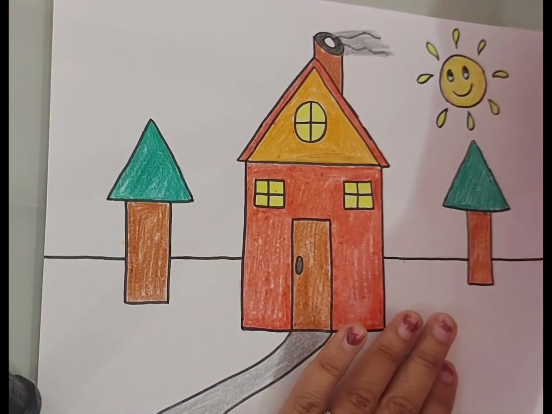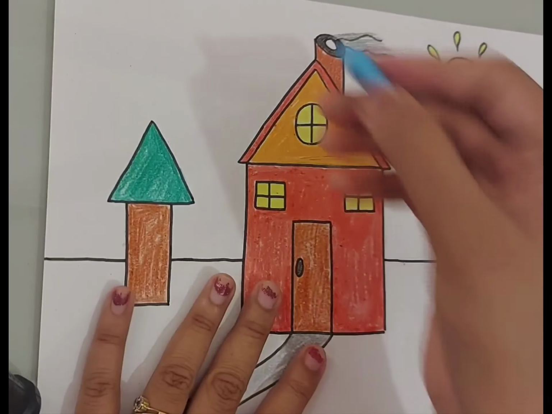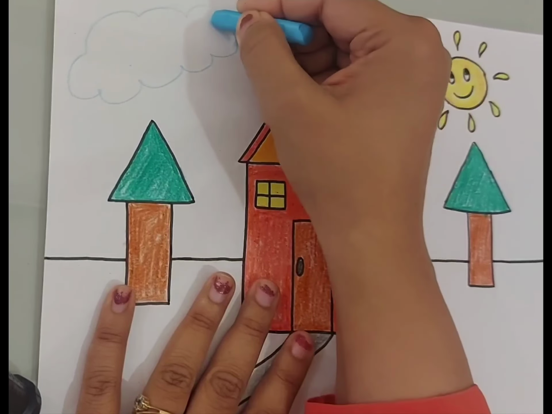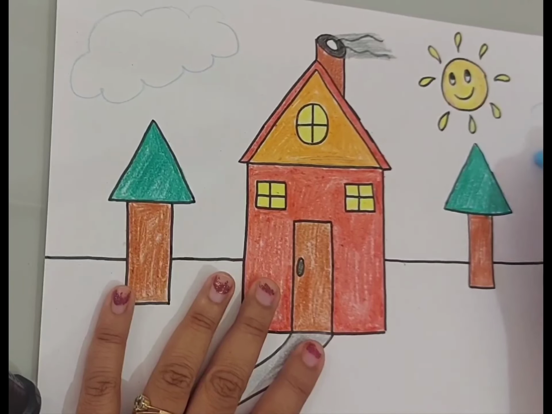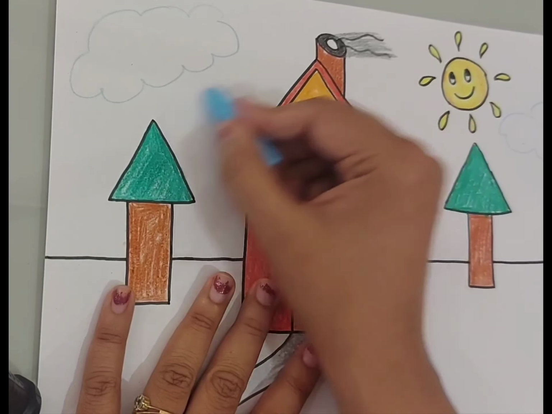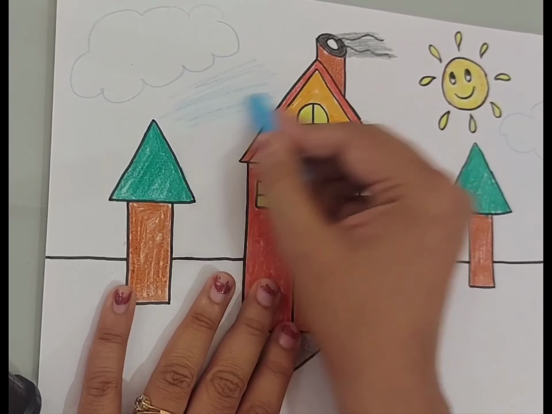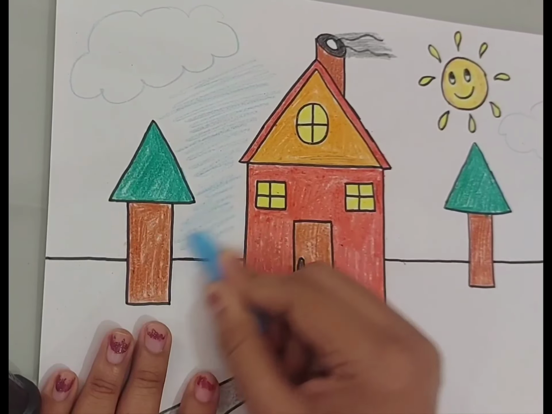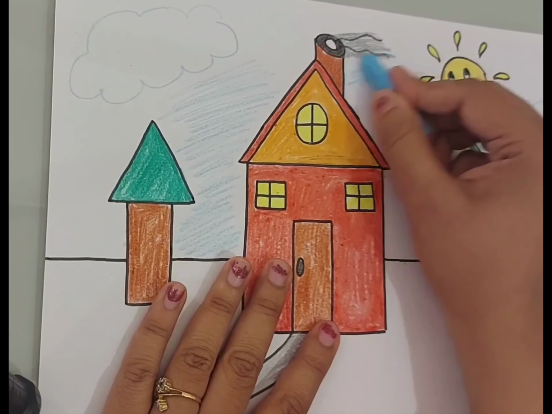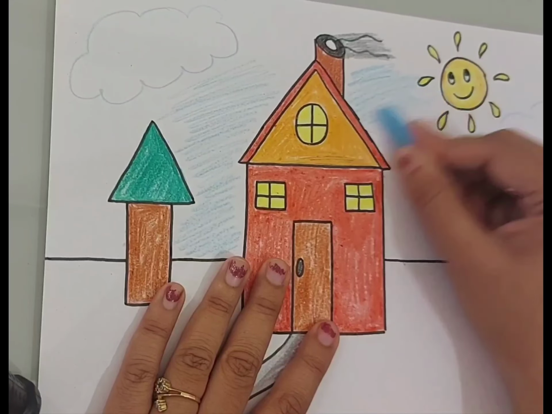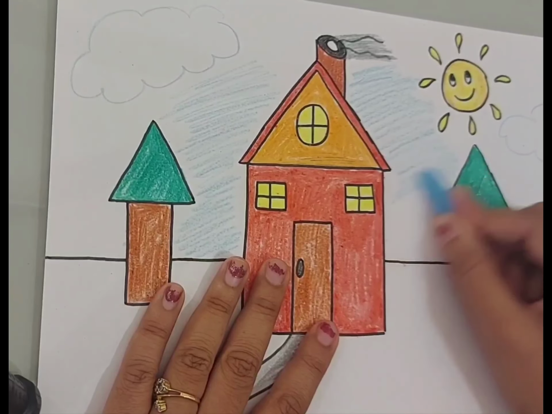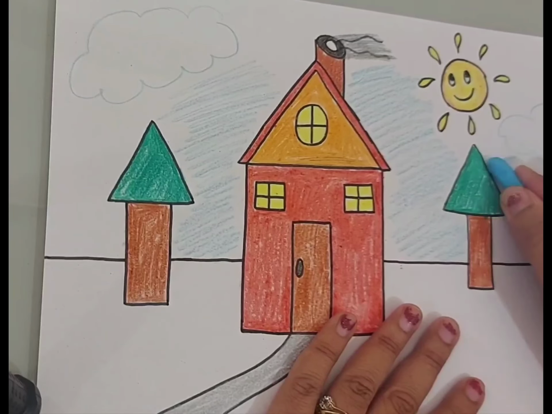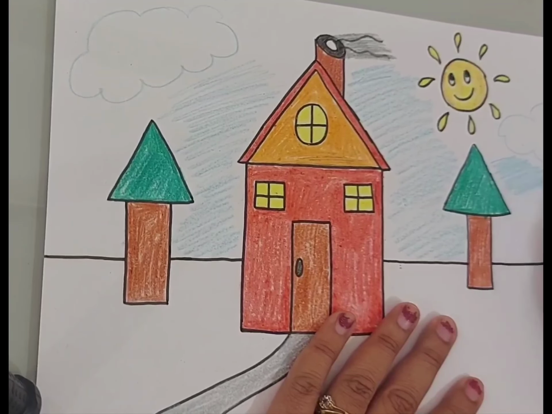Okay, now I'm going to use a sky blue crayon to show the clouds, and do some sky blue color to show up the sky. Look, it's going to become a very beautiful scenery.